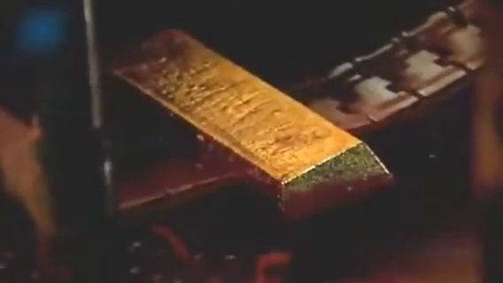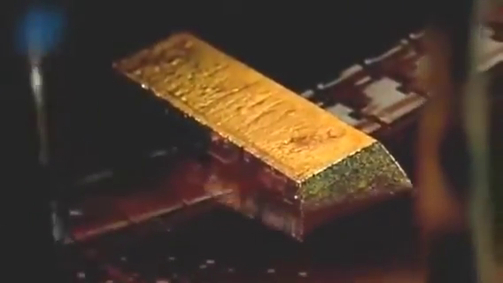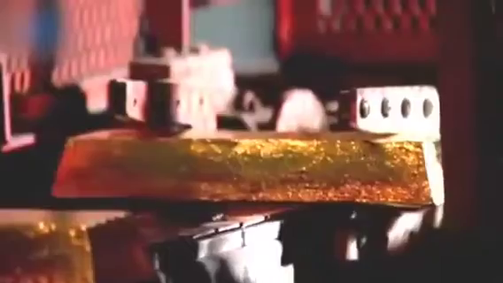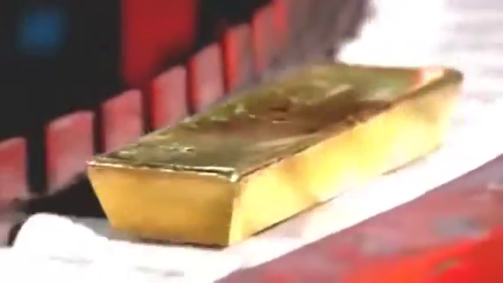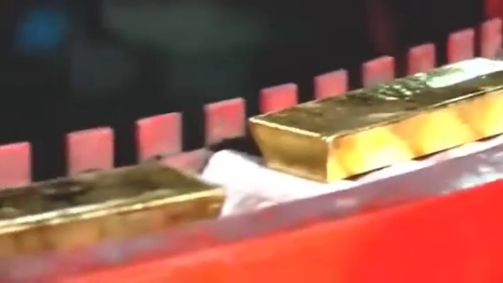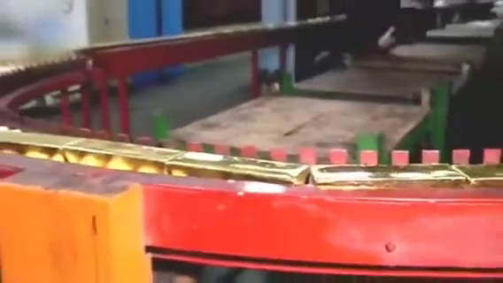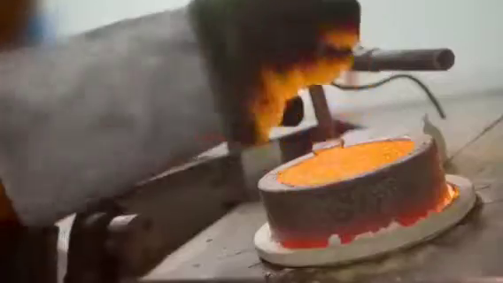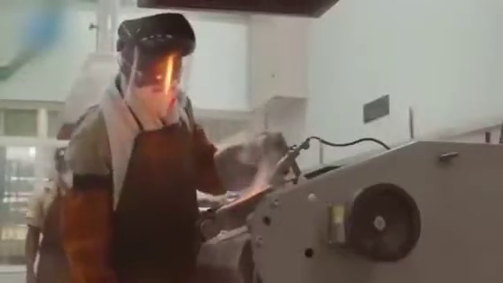The top gold-producing countries include China, Australia, Russia, the United States, and Canada. These countries have significant gold mining operations and contribute to the global gold supply. Gold has played a crucial role in human history. It has been used as currency, a symbol of wealth and power, and a medium for artistic expression for thousands of years.